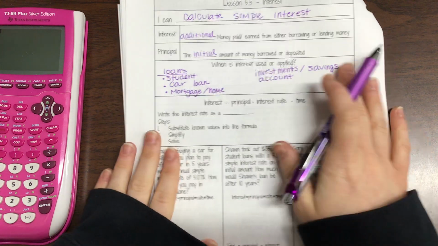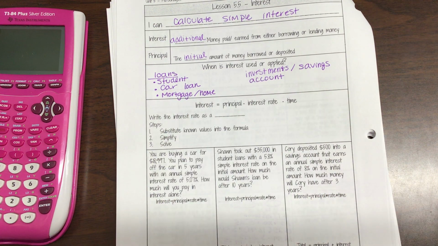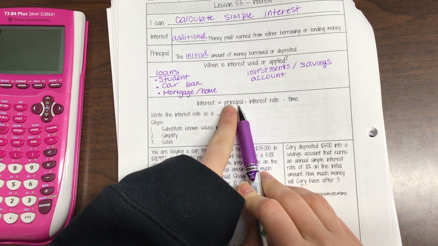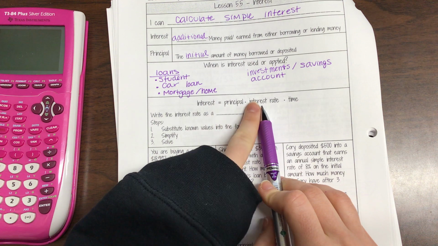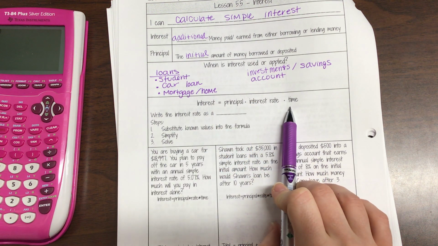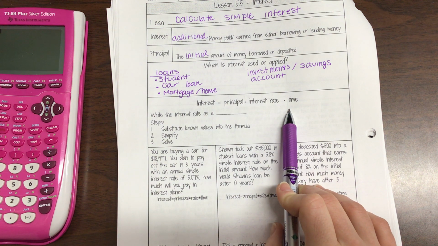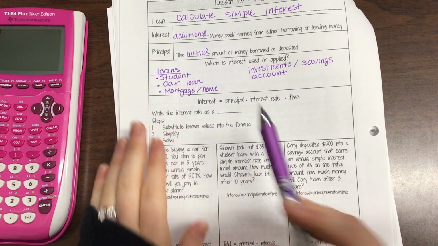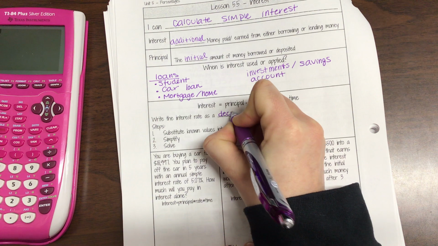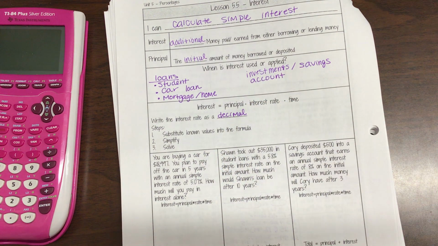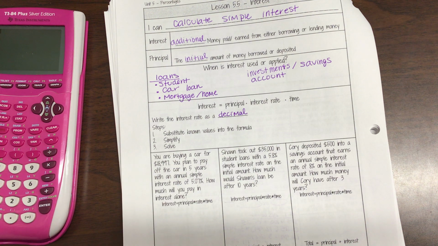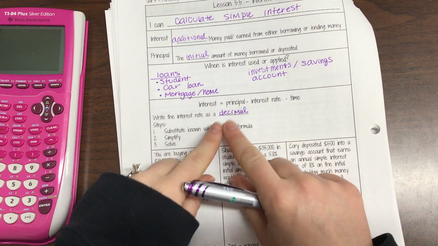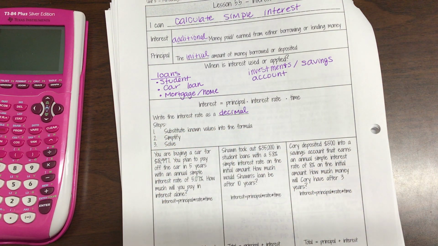Okay, so here's our formula for how to calculate simple interest. The interest is equal to the principal, or the starting amount, times the interest rate as a decimal, times the length of time that that money is in the account for, or times the length of time that you're borrowing that money for. Okay, and then we're going to always make sure that we write the interest rate as a decimal. Okay, so with your interest rate, the percentage, written as a decimal, you're going to substitute the values that you do know into the formula, simplify by multiplying what you can, and then solve.